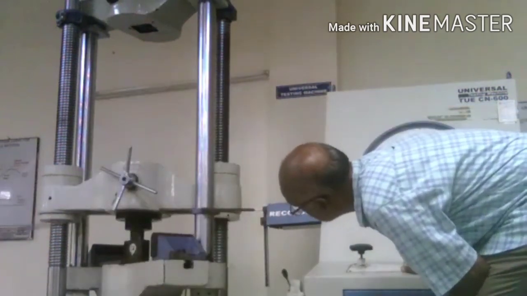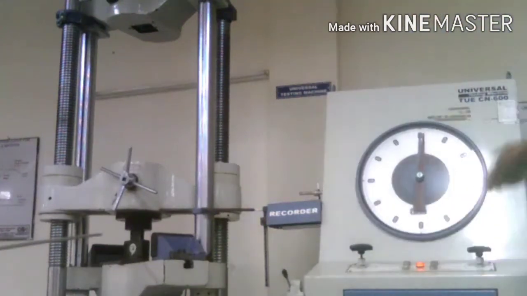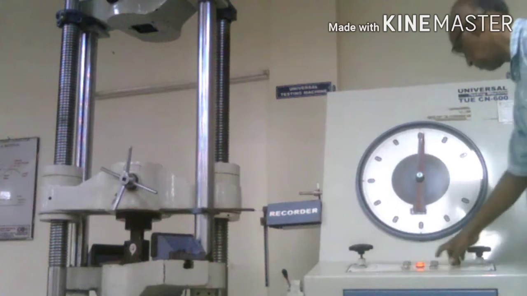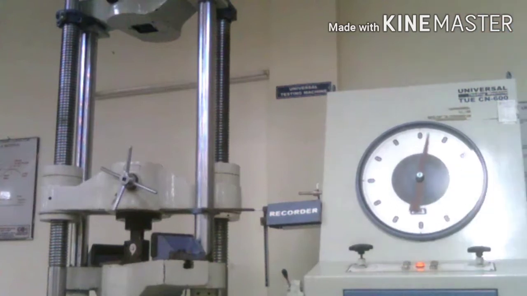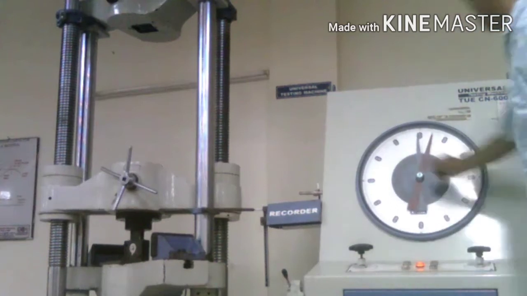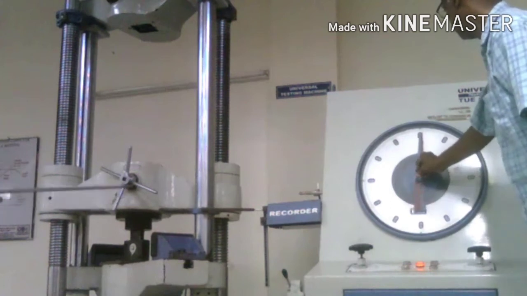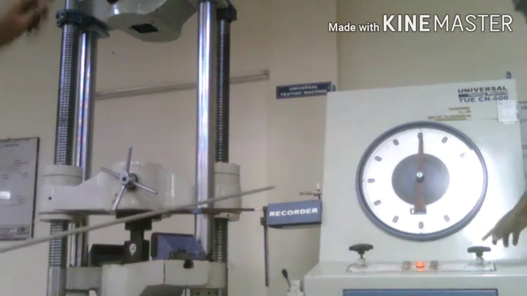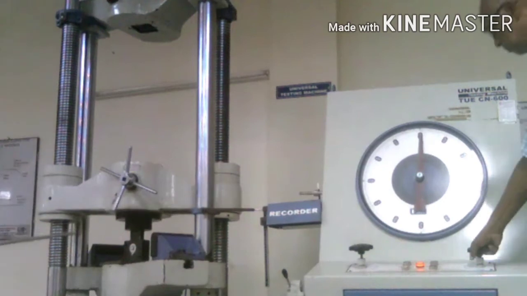Now, slowly, the cross head is just touching the shear box. Now he's going to apply the load hydraulically. Now he is switching it on. Now it is pressing. See, load is increasing. This gasket is moving in the downward direction. It is applying the shear load slowly.